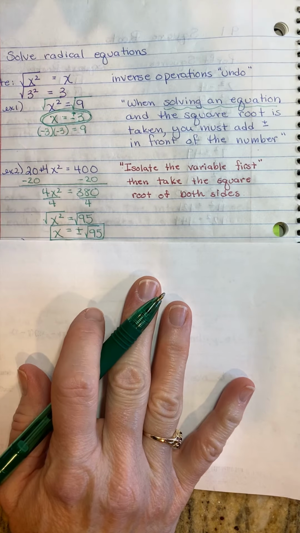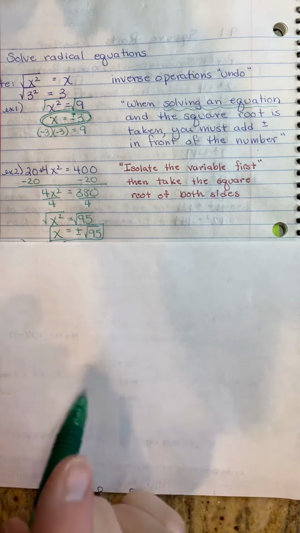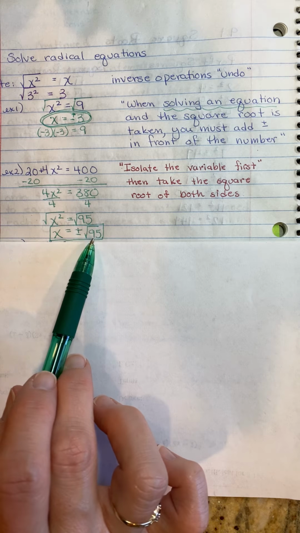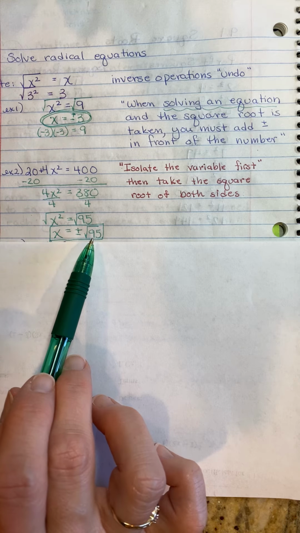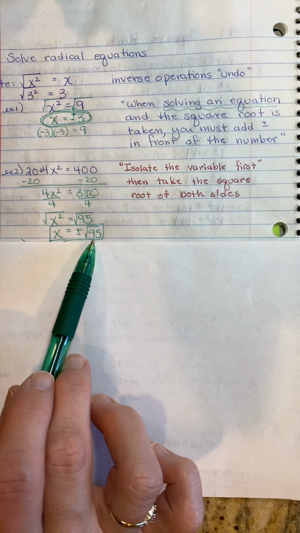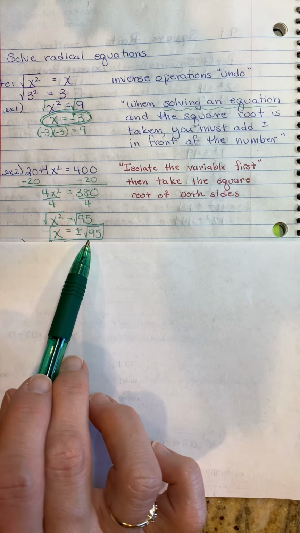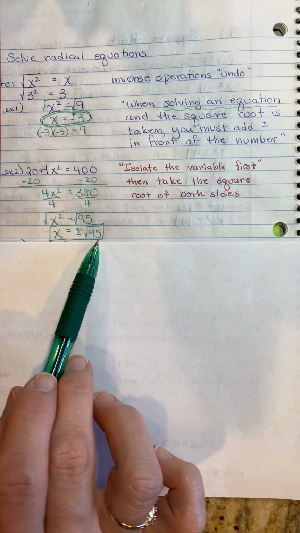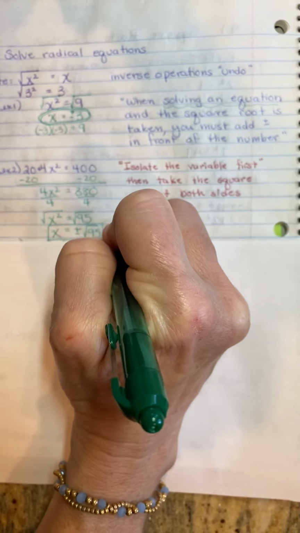You might wonder, why didn't I find the decimal for that? Well, as mathematicians, this number is more precise than 9 point something. If we were trying to find the length of a piece of board or some other measurement in real life, then we could always approximate this.